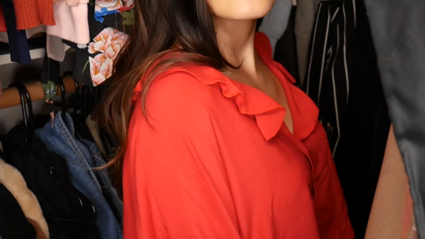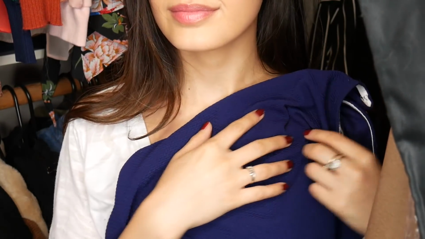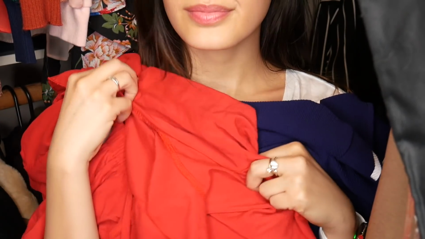Or if you want to do the lazy method, you could just drape things over your body and figure out from there what also looks good on you. Now, if you are one of those people that every color looks good on you, that most likely means you have a neutral undertone. So that means you don't necessarily have a warm undertone, you don't necessarily have a cool undertone, you kind of have like a mixture of both.